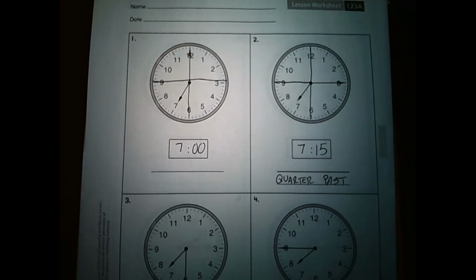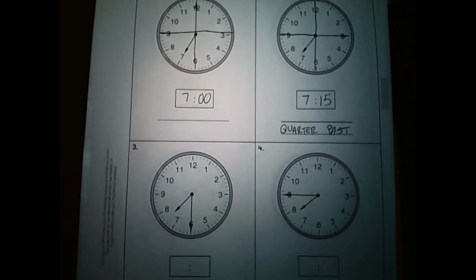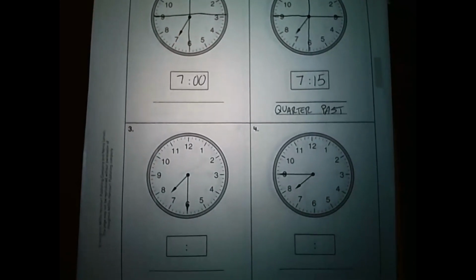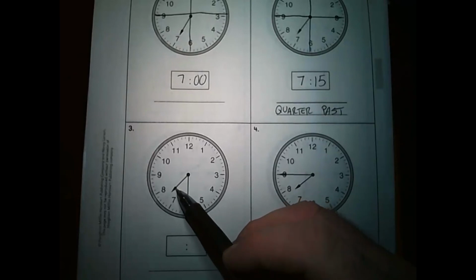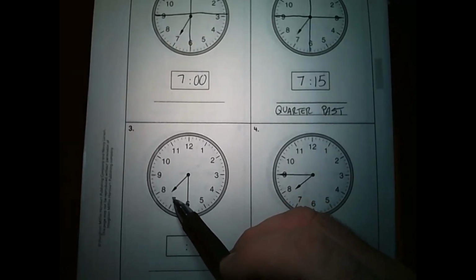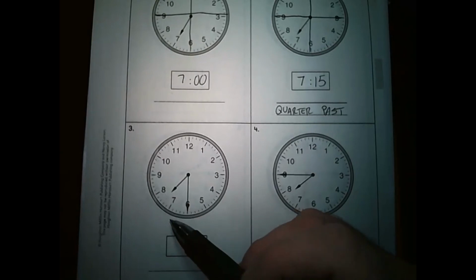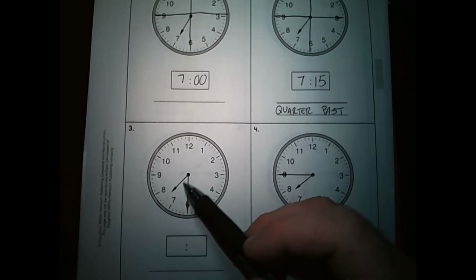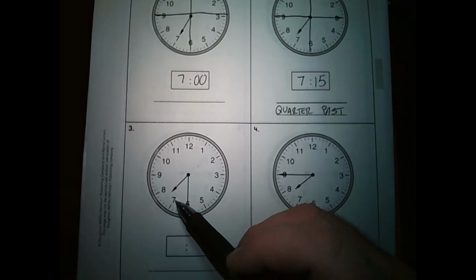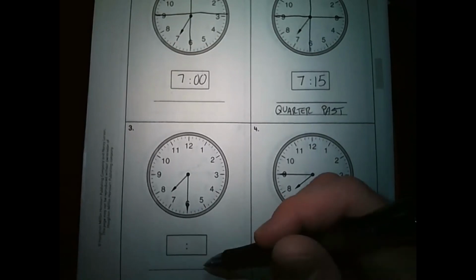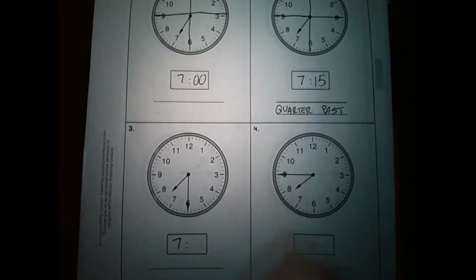Now, we're going to move up the clock. And we're going to look at this clock right here, number 3. Now, number 3, you'll notice that the hour hand is basically in between the 7 and the 8. Is it on the 8 or past the 8 yet? No, it is not. So our hour is still in the 7 o'clock hour because it is past the 7, but it is not to the 8 yet. So we know our hour is going to be 7.